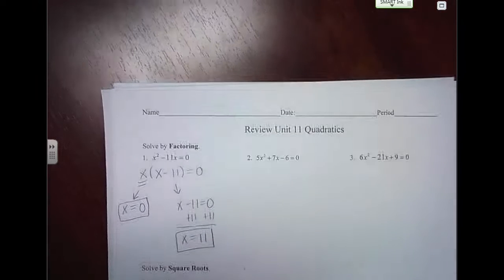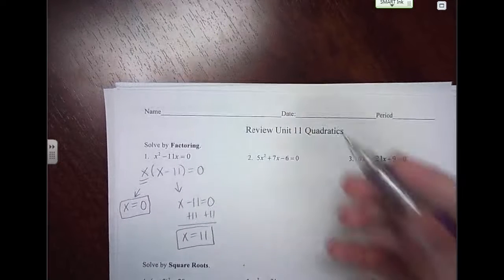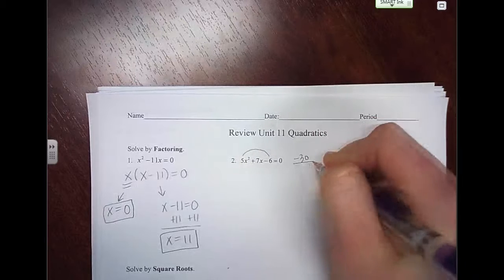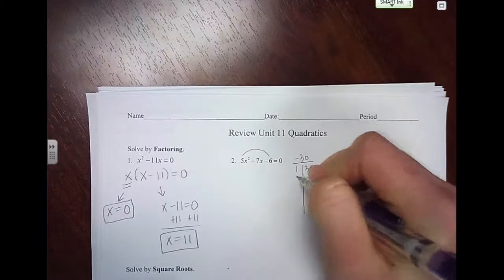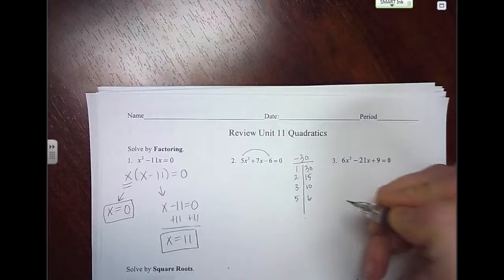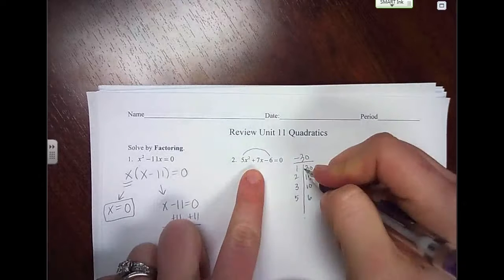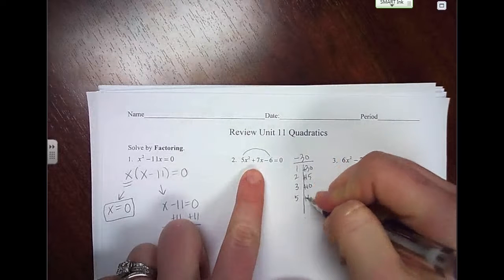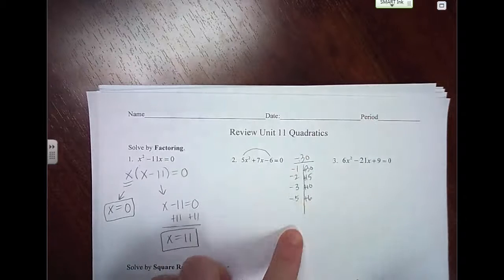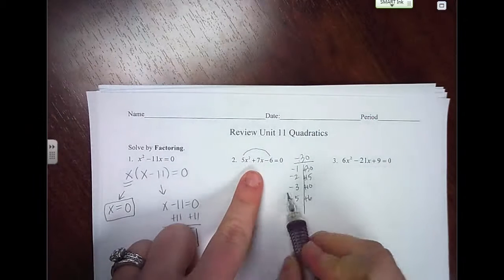Okay, number 2, we have a trinomial, so we need to multiply first times the last, so that's negative 30, and list your factors. The middle number is positive, so the right side is positive, but I'm multiplying to get a negative, so then the left side's negative. So which pair adds to give us positive 7 would be this middle pair.